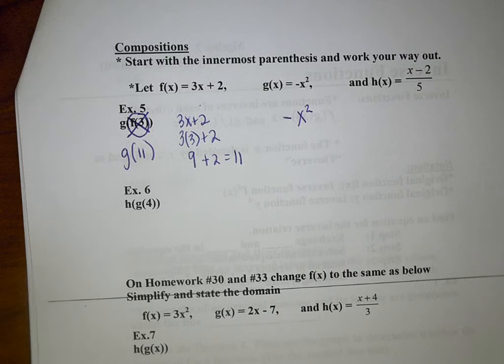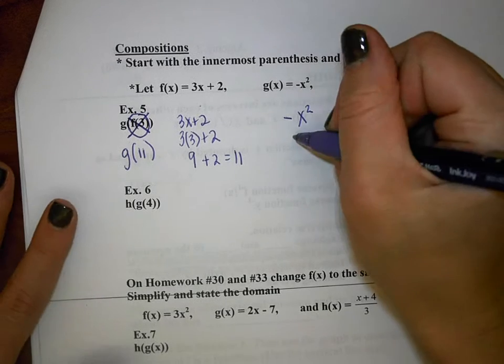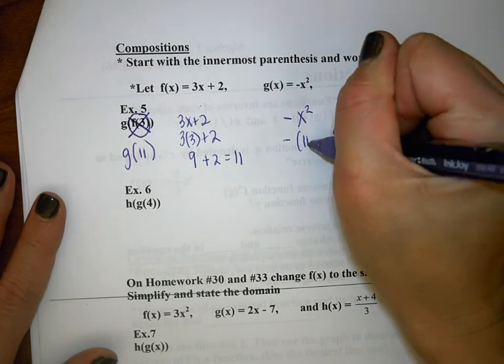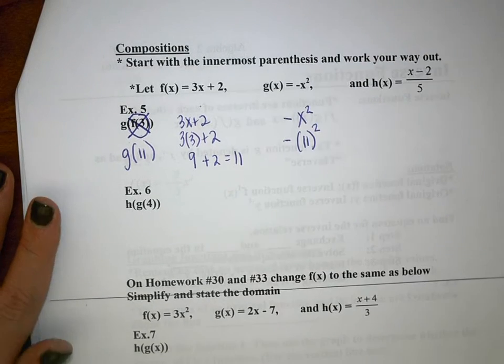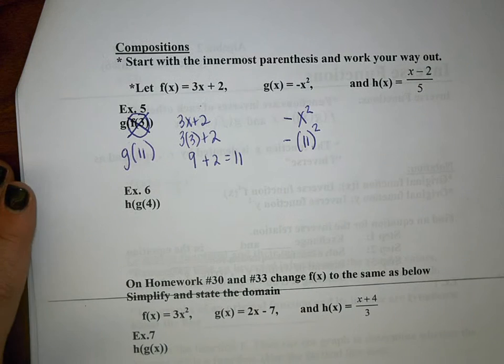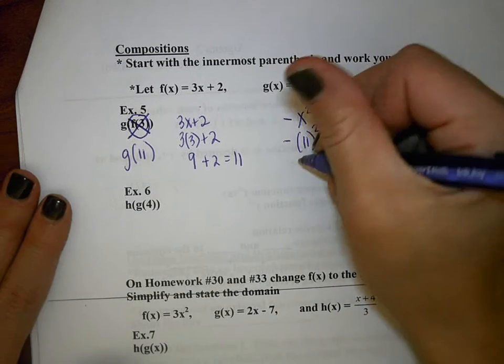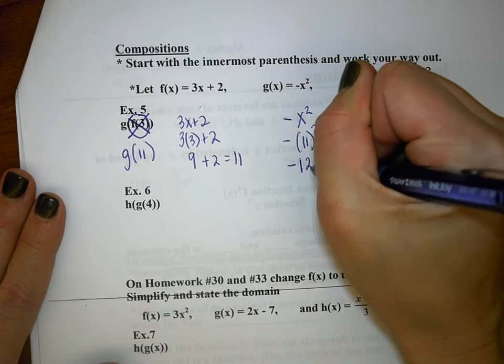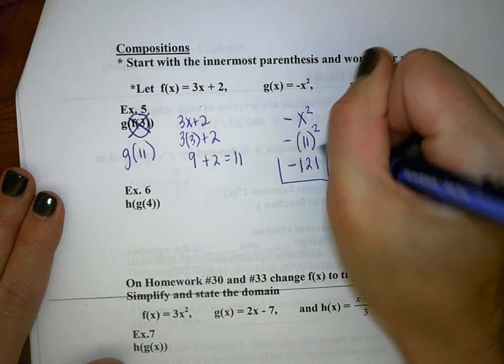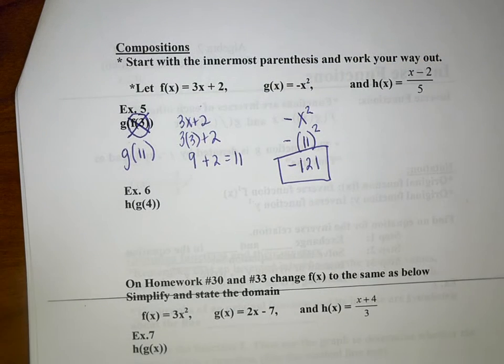It's almost like saying negative 1 times x squared, and we do the x squared first and then it becomes negative. So that means I have negative and then I have 11 squared. And what is 11 squared? 121. So my answer is negative 121. And that is the answer to the problem. So these are 2 set problems for these.